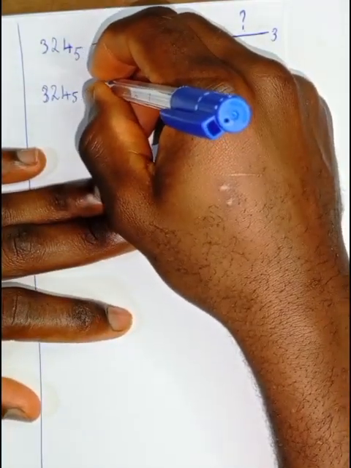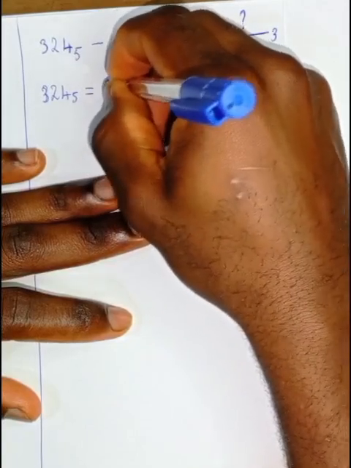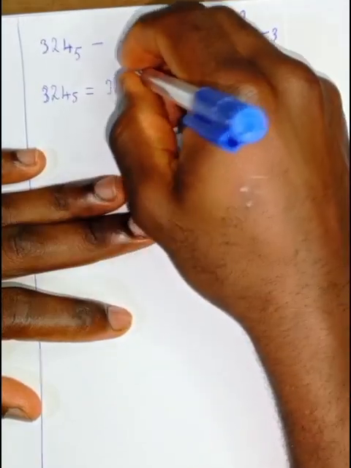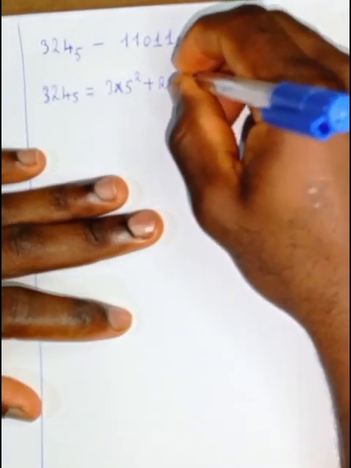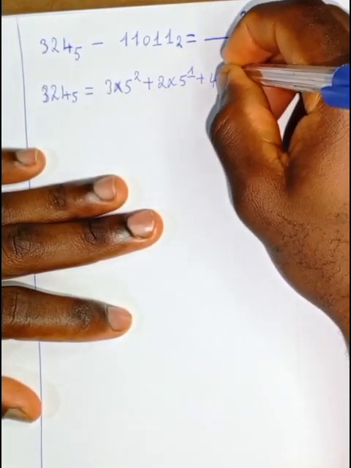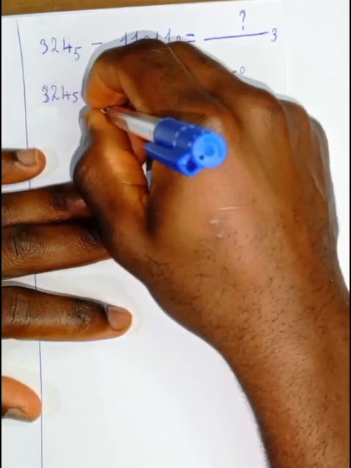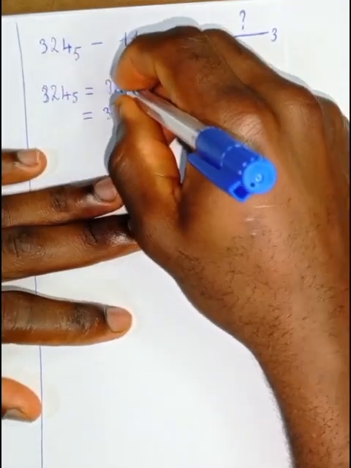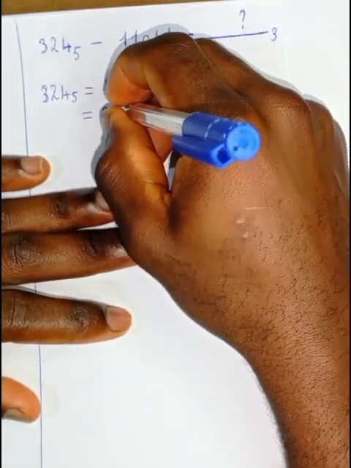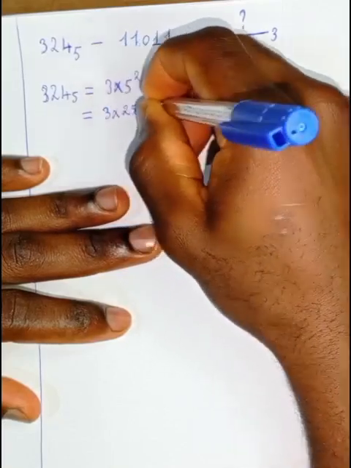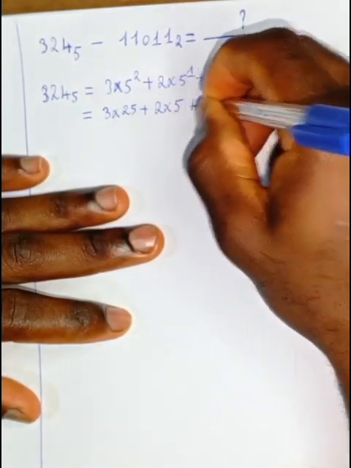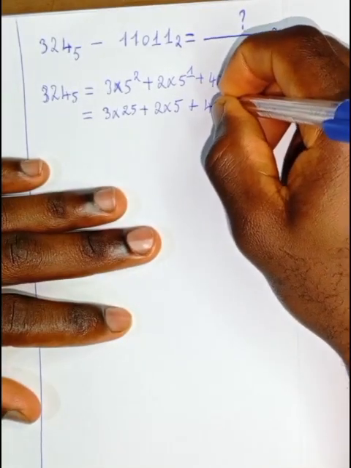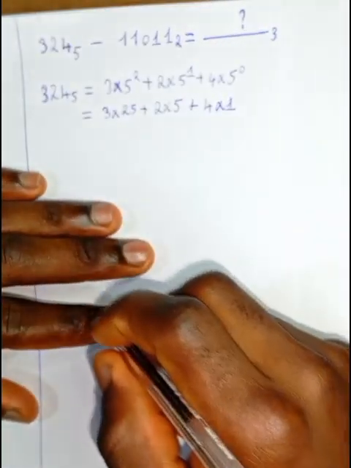The number 324 base 5 will simply be equal to 3 times 5 raised to the power 2 plus 2 times 5 raised to the power 1 plus 4 times 5 raised to the power 0. This will simply be equal to 3 times 5 squared, 5 times 5 gives us 25, plus 2 times 5 raised to the power 1 remains 5, plus 4 times 5 raised to the power 0, which is 1.